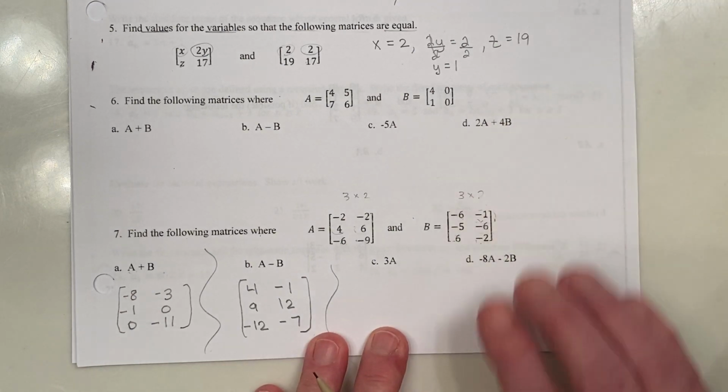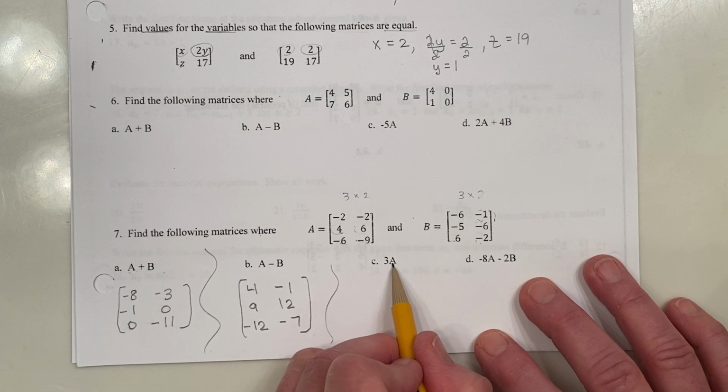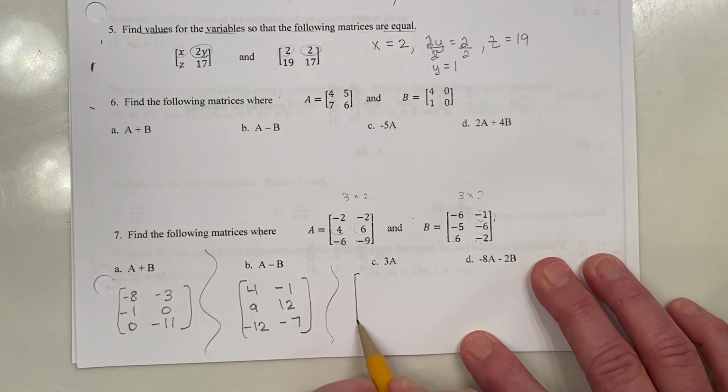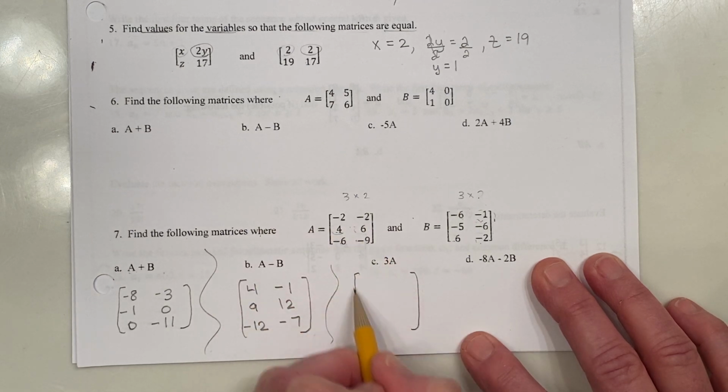For part C, they want us to take and triple. This is a scalar multiplier. They want us to triple every element in matrix A only. So multiply every element by 3.